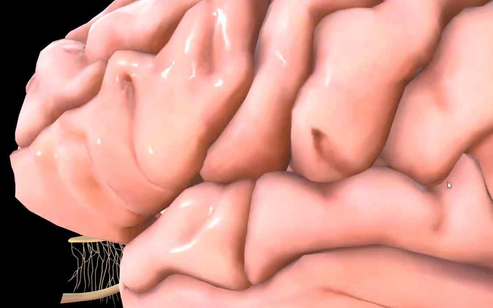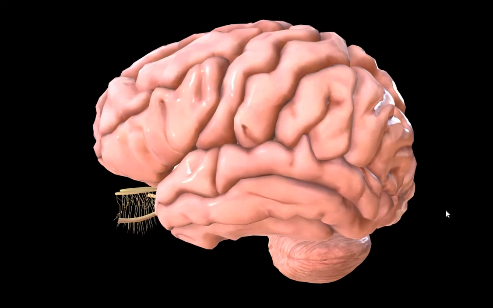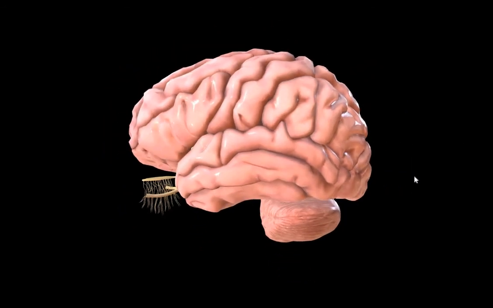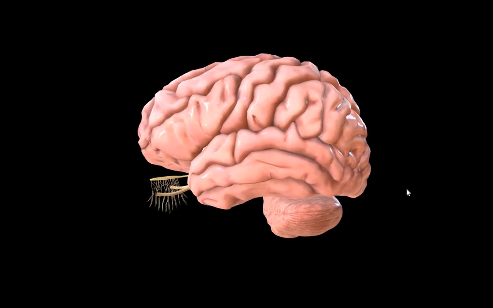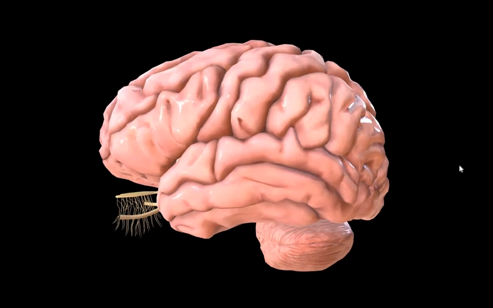Anyway, let's get on. Some more relevant info. So the outermost region here that we can see, where we can see all these folds, we refer to as the cerebral cortex of the brain. Now, the cerebral cortex is the outermost layer of the brain.